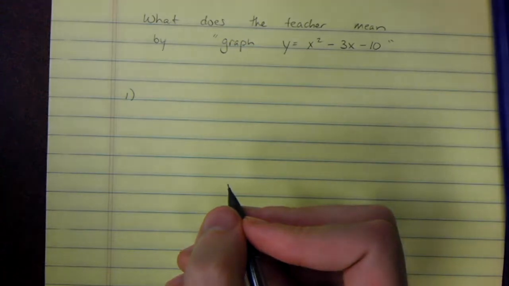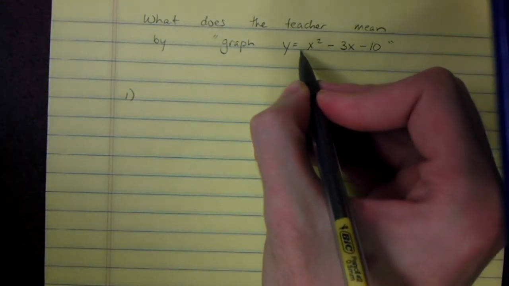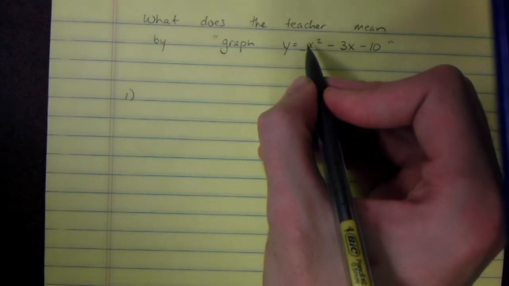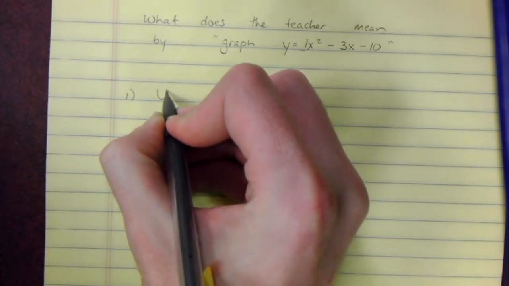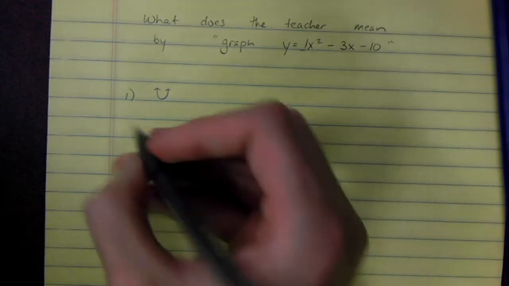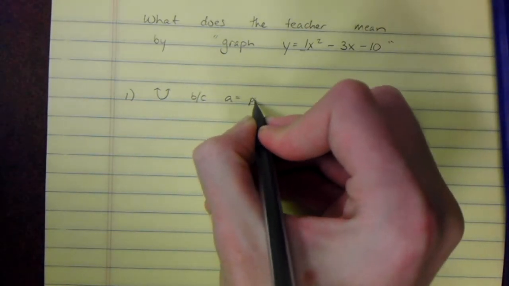The first thing that I would look for is, which way does my graph open? Because it's really easy to find. You just look at the number in the front. If it's positive, in this case we have a positive 1 here, we know already that our graph's going to open upward. Opens up. And that's because a is positive.